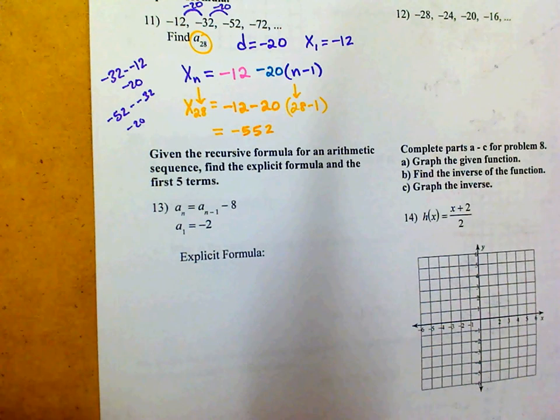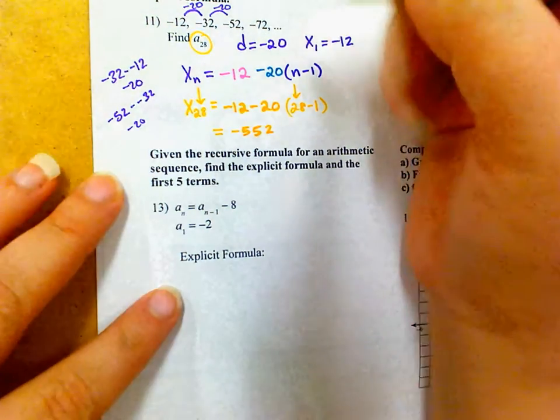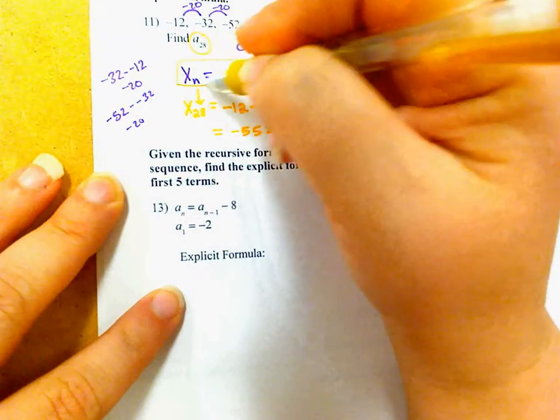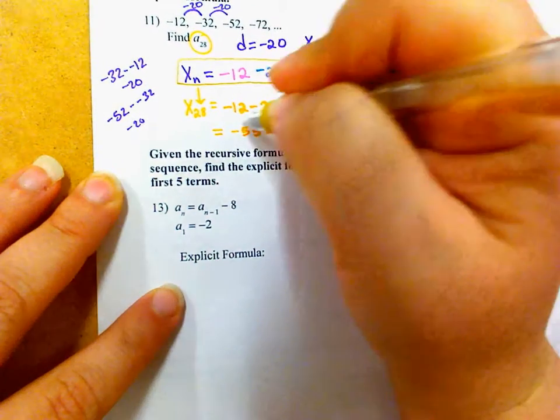So your answer is actually two-part. I need this for your answer, and I need this for your answer. Okay? I would be grading two different things.